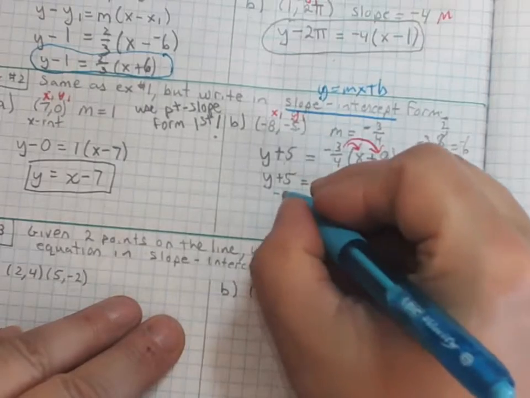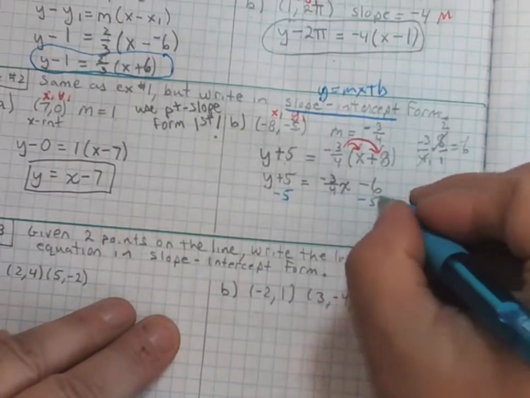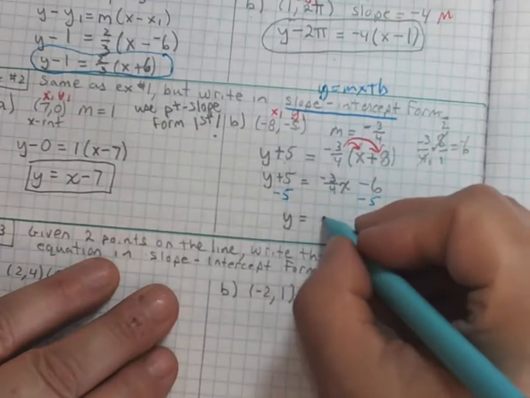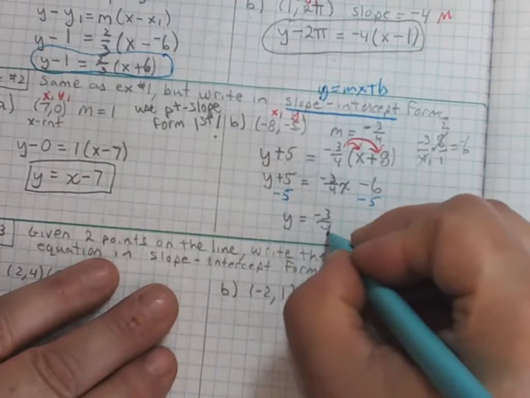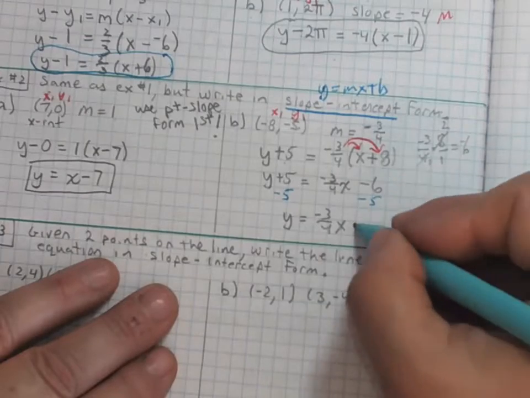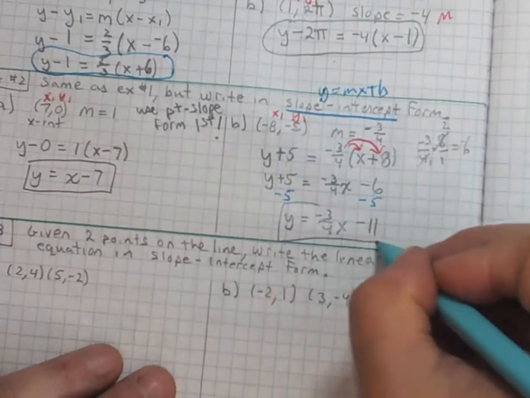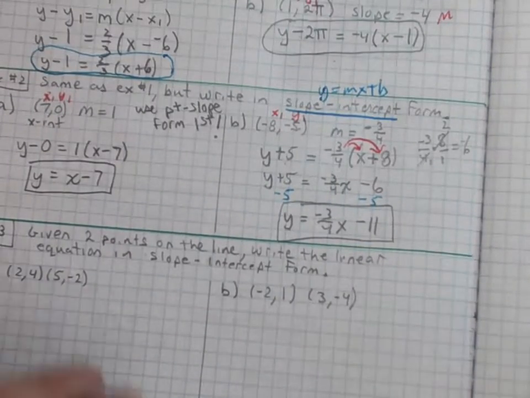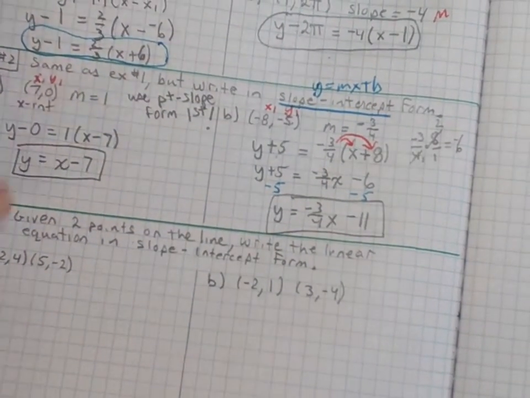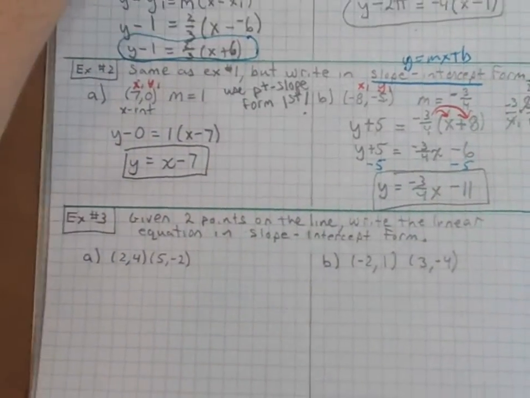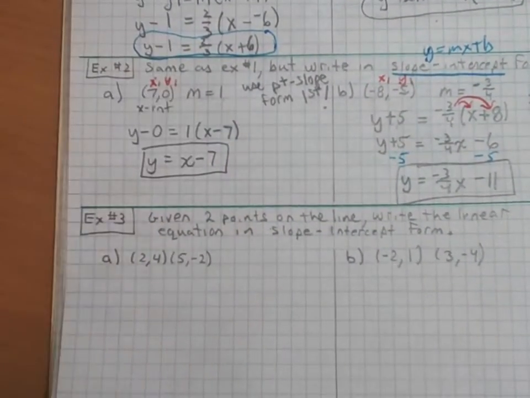So I'm going to subtract 5, and that gives me y equals -3/4 x, and then these two combine to give us -11. And that's my answer. All right, so we started with point slope form, but solve for y to get it in slope intercept form. All right, a couple more practices.